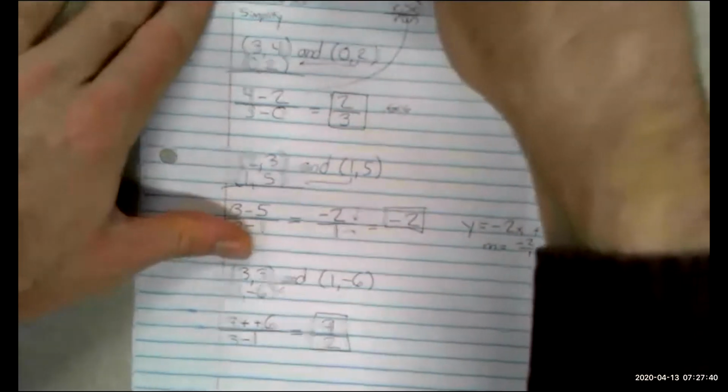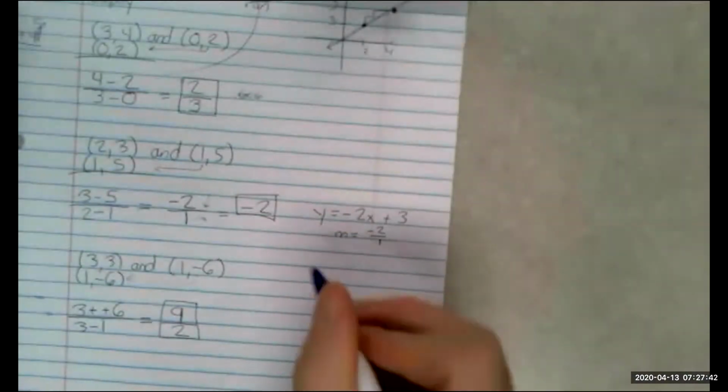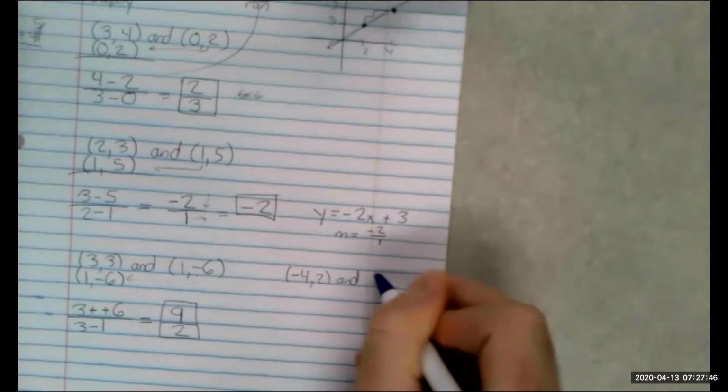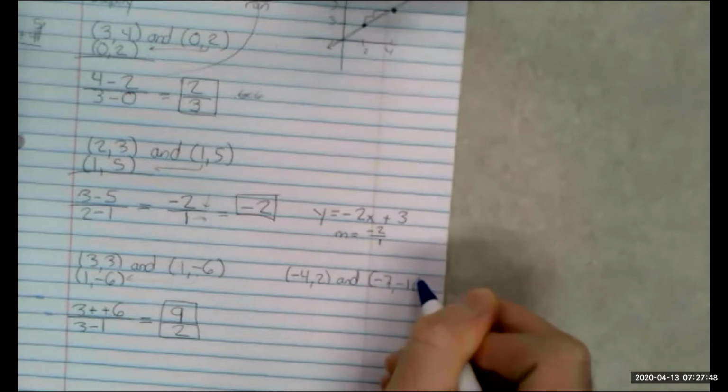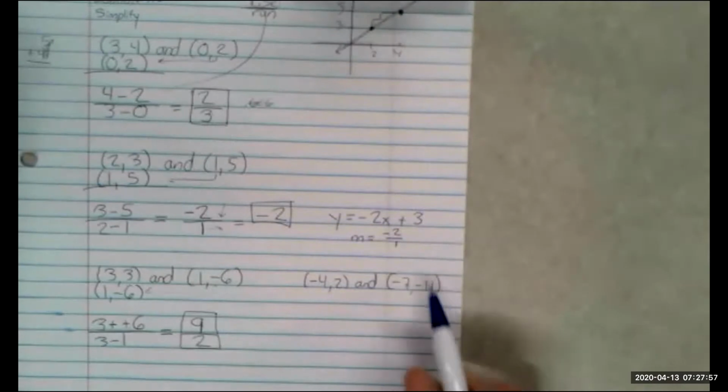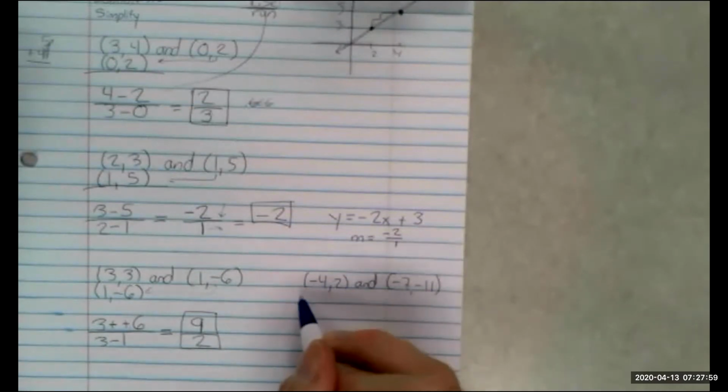Let's work through another example here where we've got some more negative signs going on. Say I had the points negative 4 comma 2 and negative 7 comma negative 11. In this case, we've got a lot of negative signs, but it can happen. But same process. I'm going to write this point right below that point.